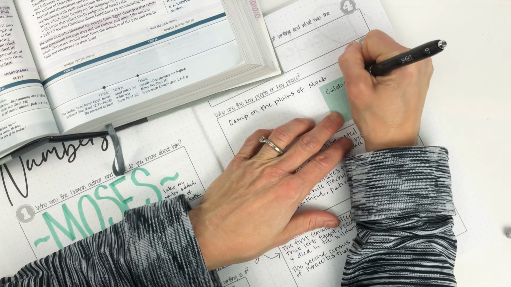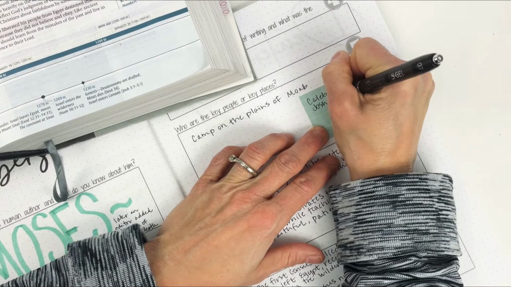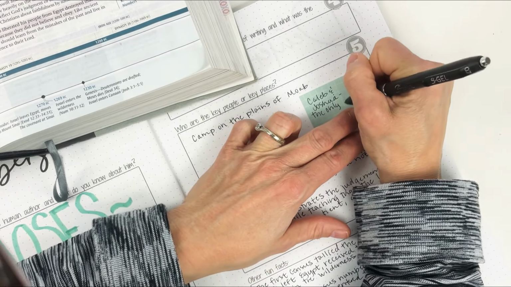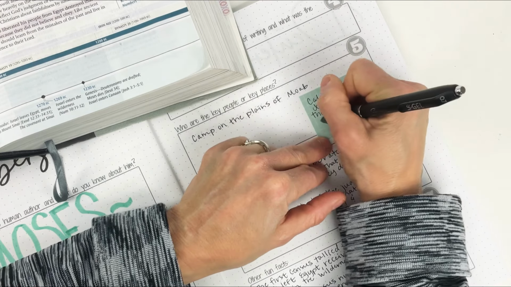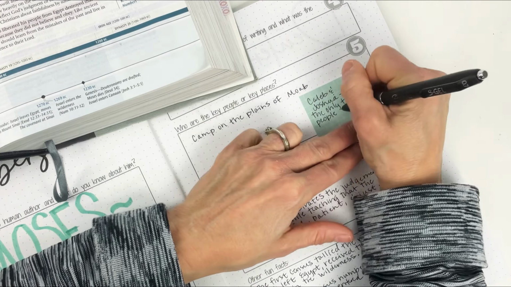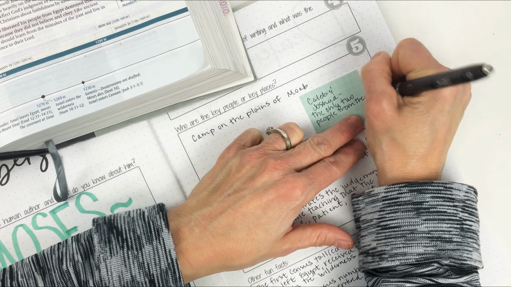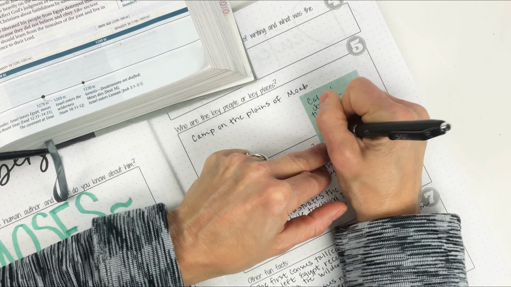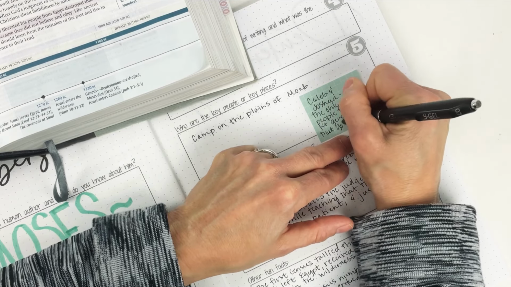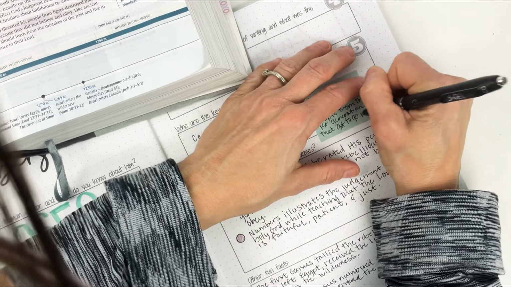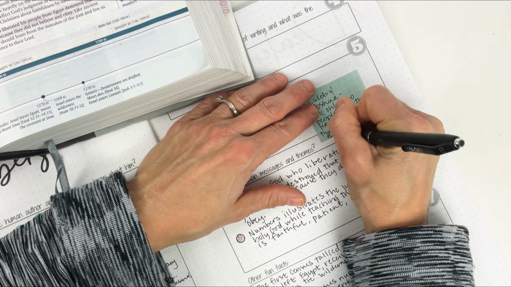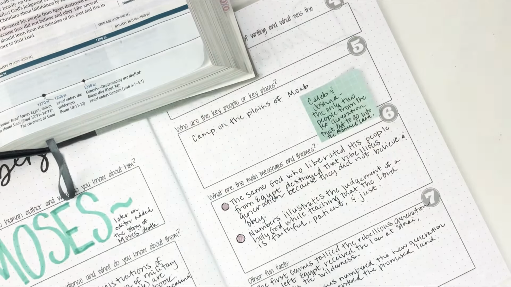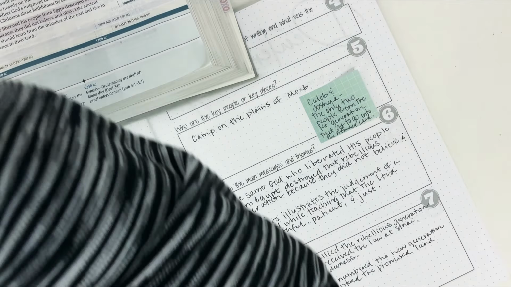Caleb and Joshua, the only two people from the first generation that got to go into the promised land. Oh, I'm running out of room. That was a tough squeeze. Wow, this is messy. Okay.